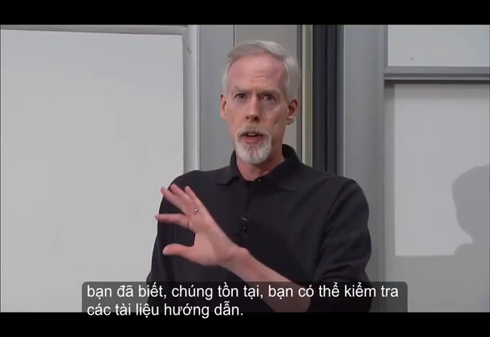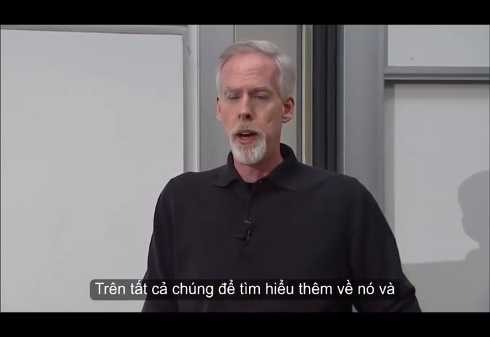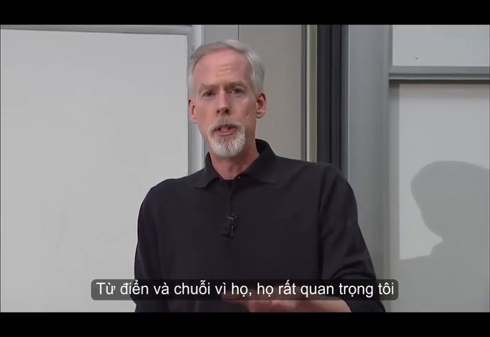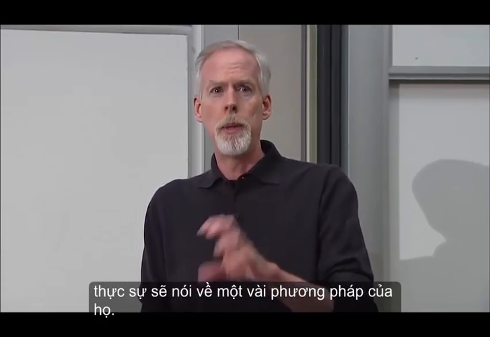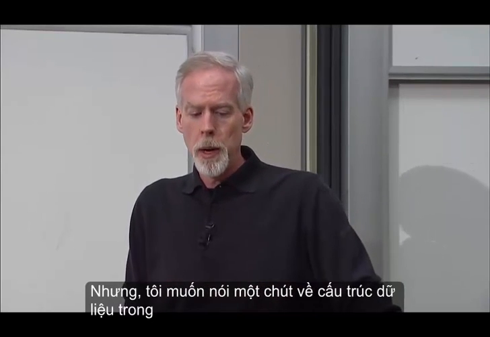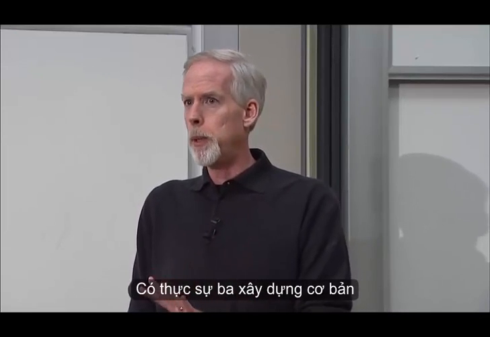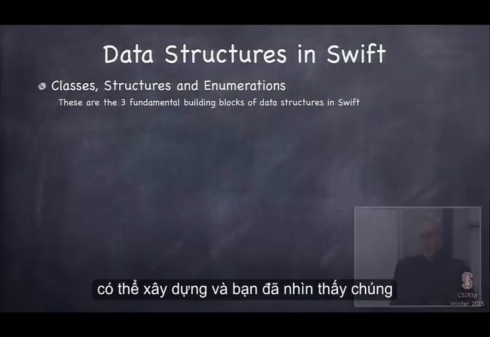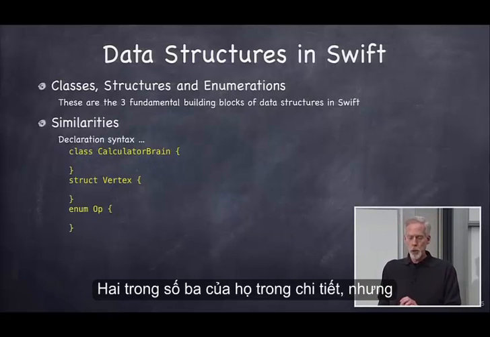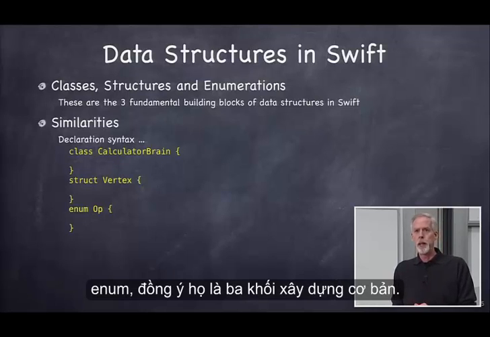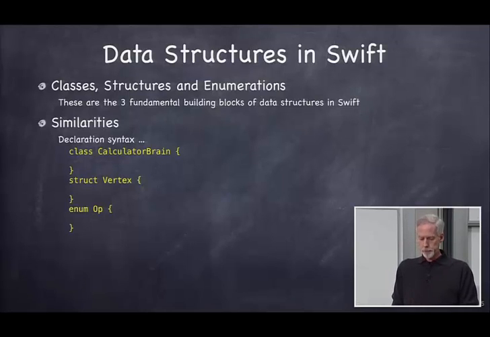You can check out the documentation on all of them to find out more about it. And I'm going to revisit a few of them like Array, Dictionary and String because they're so important. I'm going to actually talk about some of their methods. But I want to talk a little bit about data structures in Swift in general. There are really three fundamental building blocks for your data structures that you might build. And you've seen two of the three of them in detail. But they are class, struct, and enum. They're the three basic building blocks.